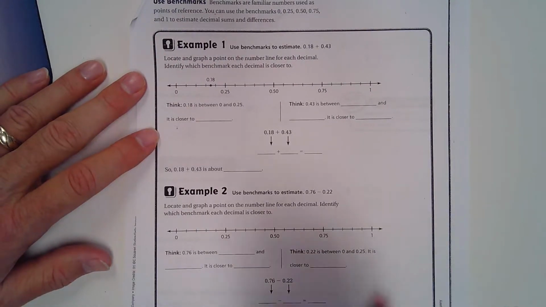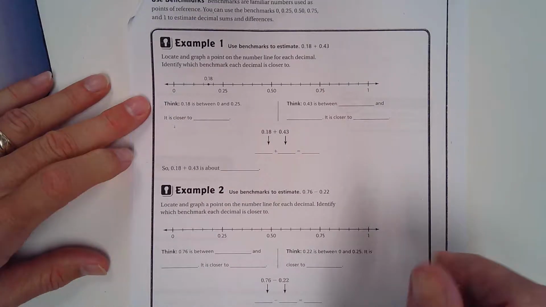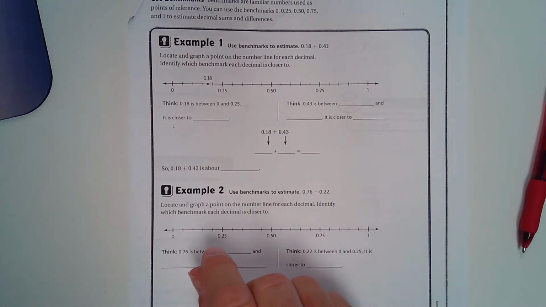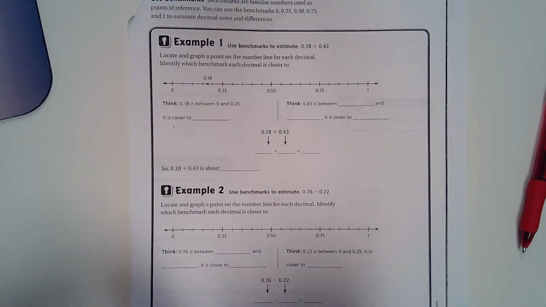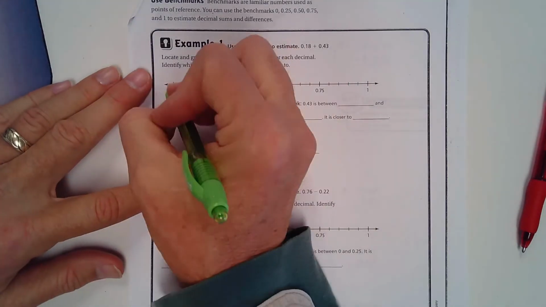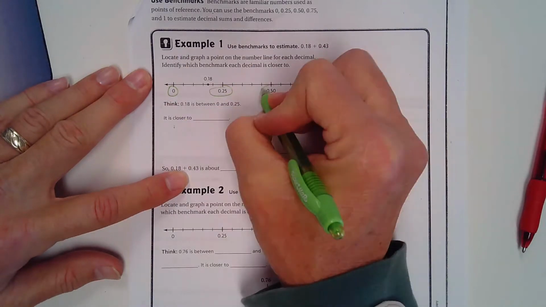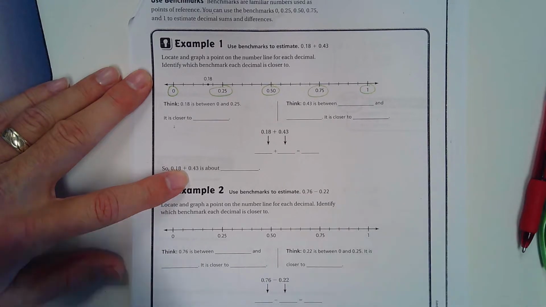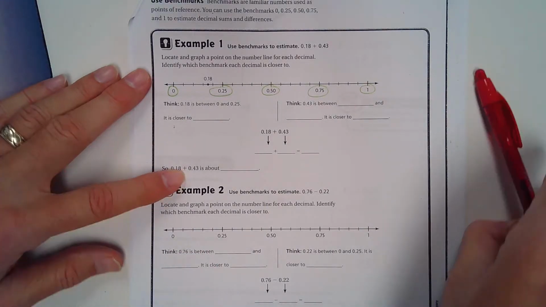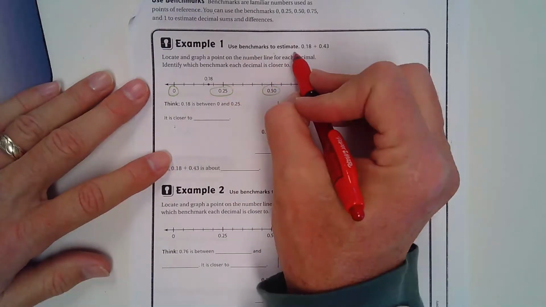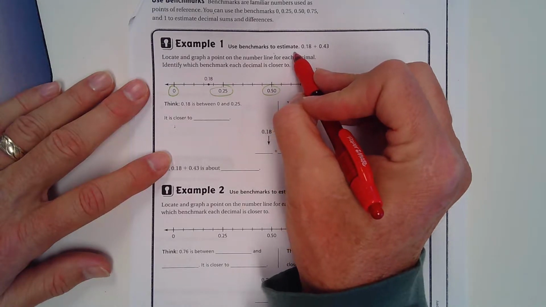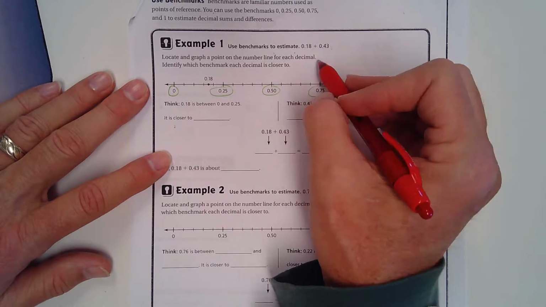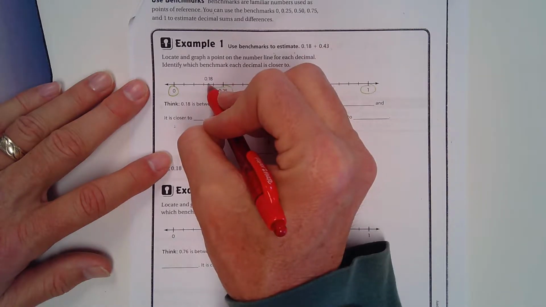So benchmarks are simply deciding where the decimal falls, and is it closer to, this is what you're looking at. Is it closer to 0, closer to 0.25, 0.5, 0.75, or 1? And that's true of all your benchmarks. That's what you're trying to determine. And it says use benchmarks to estimate 1.8 and 0.43 and 0.18. Well, 0.18 they've done for us here.